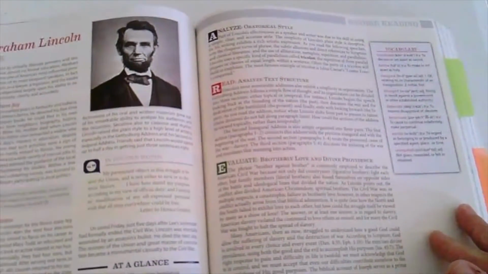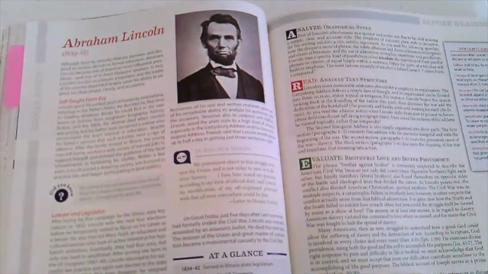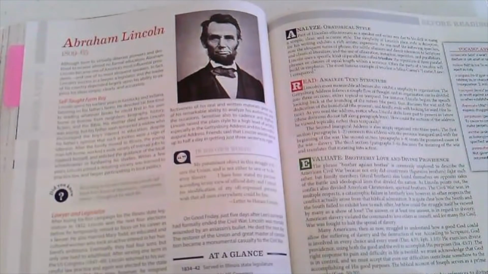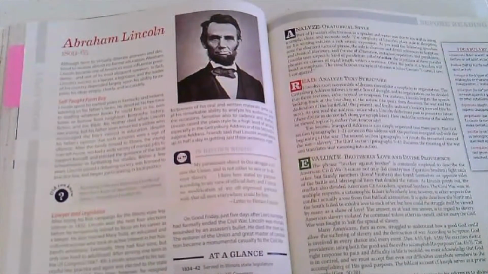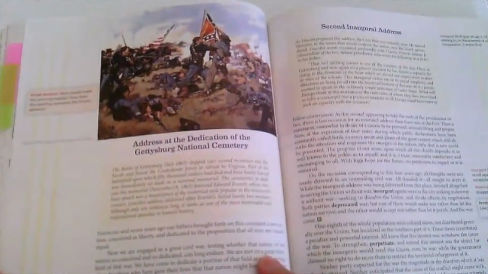There's also going to be a short section given on the author, who they were, a little bit of their background, some of their writing, and the things that maybe set them apart in their writing. This particular piece is going to be by Abraham Lincoln, and it's the Gettysburg Address.